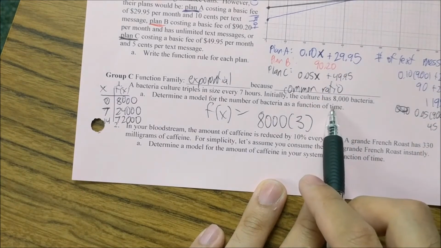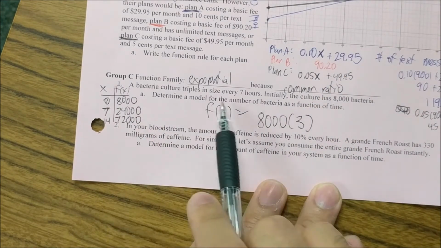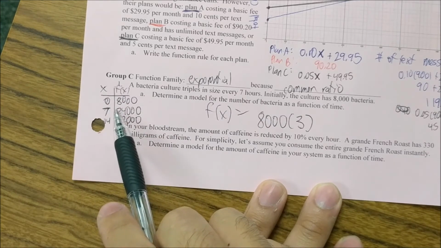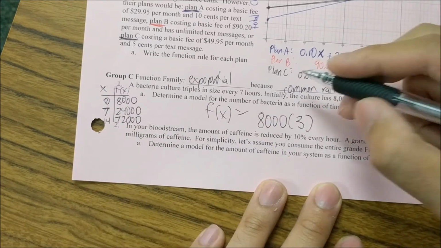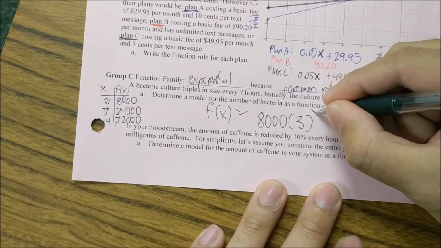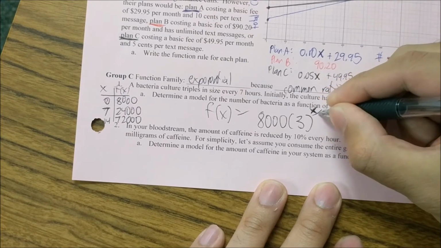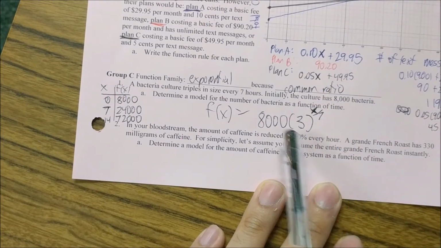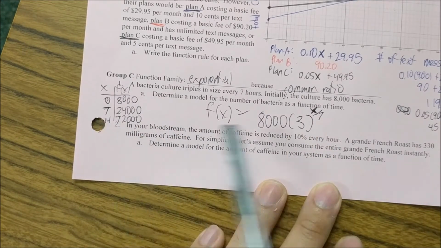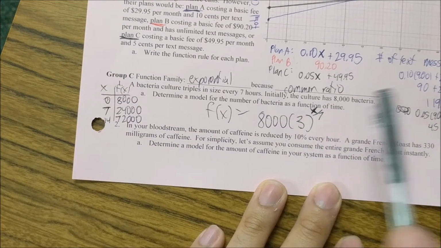But then the time, again, it takes not just 1 hour to triple, it takes 7 hours. So you have to take the number of hours and divide by 7, right? Because in 7 hours, it triples once. In 14 hours, 14 divided by 7, it triples twice.